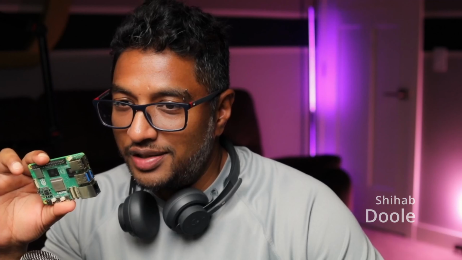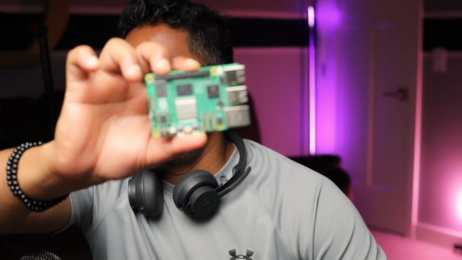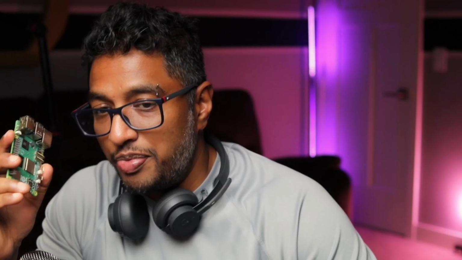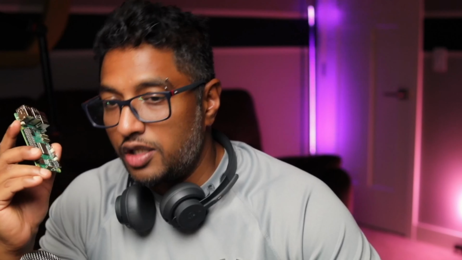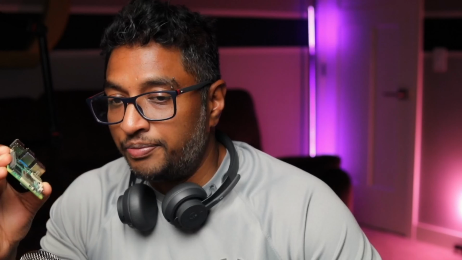Today we are diving into the world of two-factor authentication. We'll especially focus on setting up Google Authenticator on our Raspberry Pi 5. See the Raspberry Pi 5 with me. And stay tuned, because in upcoming videos we'll explore how to secure your Raspberry Pi with Duo and Microsoft Authenticator. But for now, let's focus on Google Authenticator.